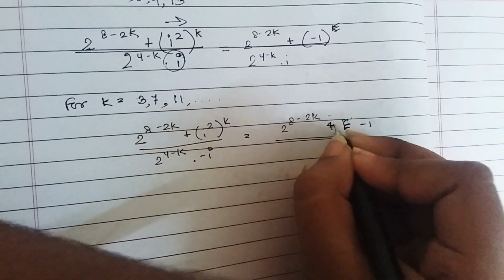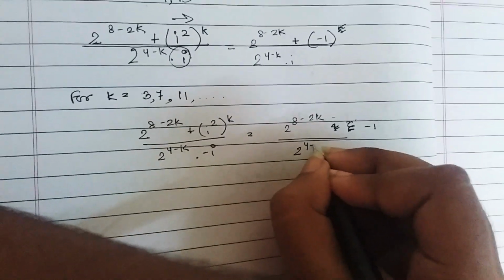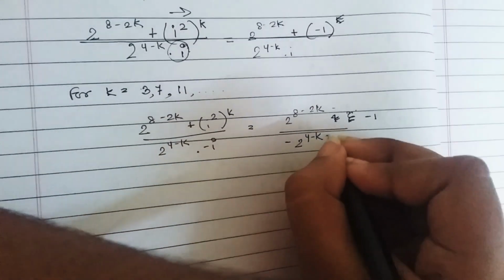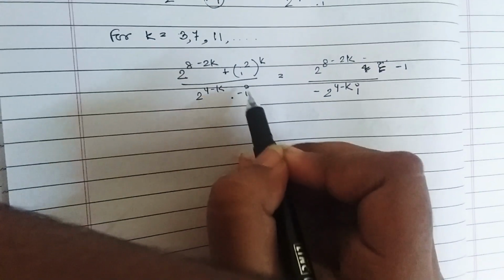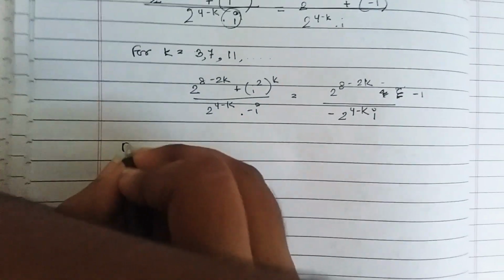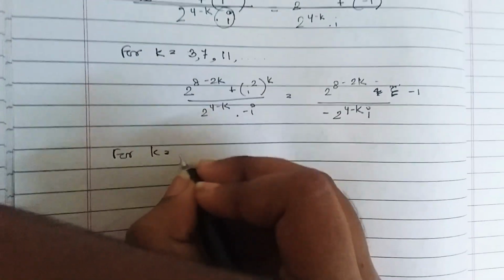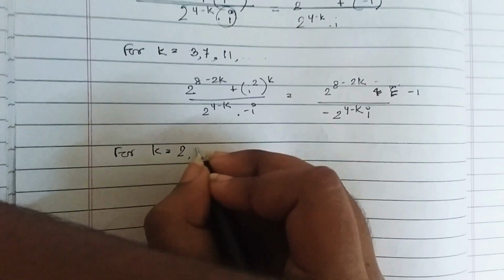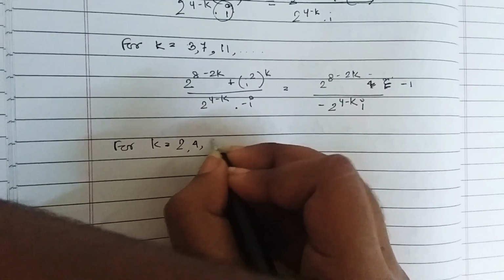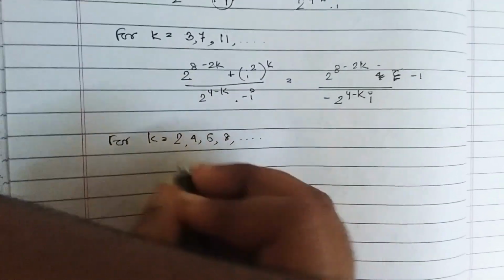I also write minus 1 only. Minus. Okay. I put this minus i in front. Now for even numbers. For k equals 2, 4, 6, 8.